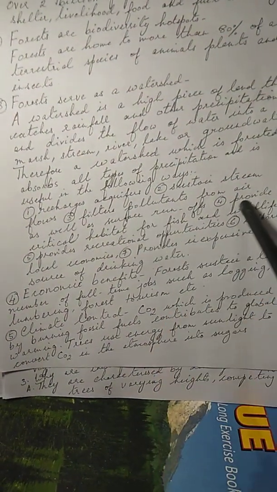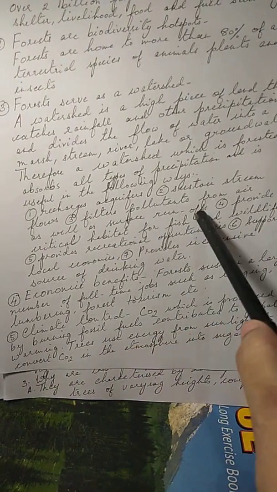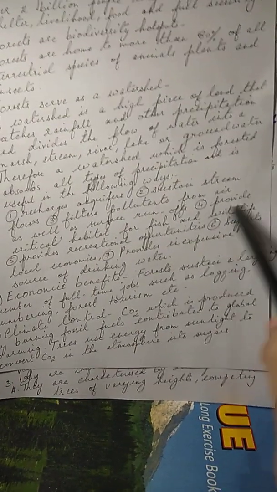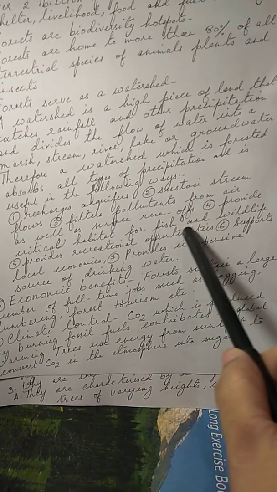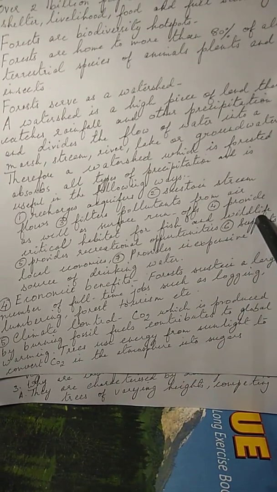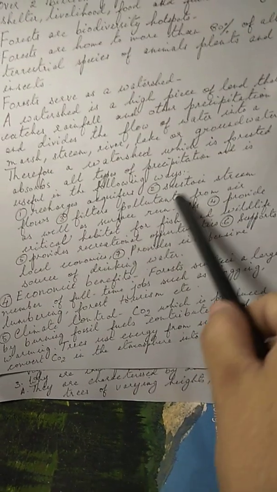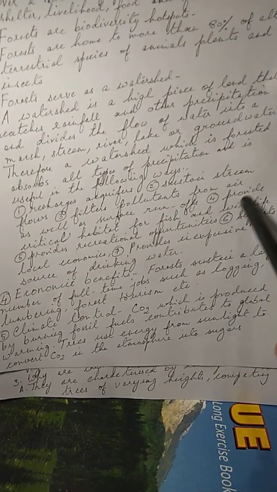They filter the pollutants from the air as well as the surface runoffs. Number four, provide critical habitat for fish and wildlife. So, for fish and wildlife, it becomes a habitat. The watershed becomes a habitat.